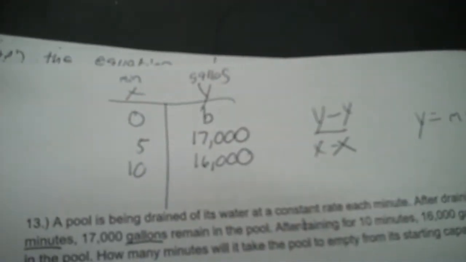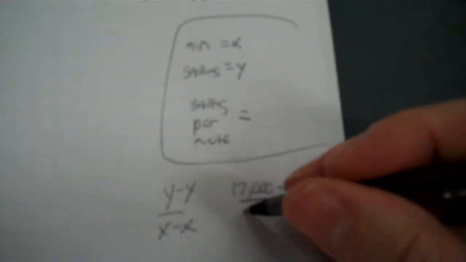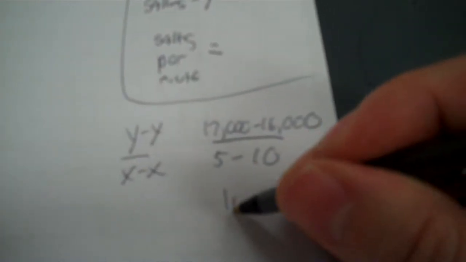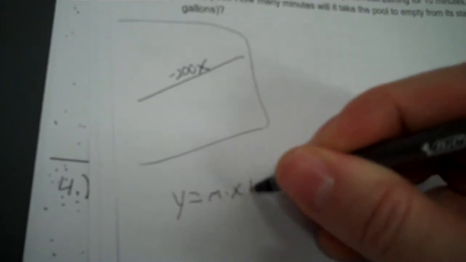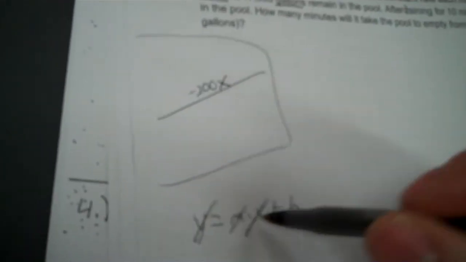Okay, so the Y's, I'll go 17,000 minus 16,000. The X's, I'll go 5 minus 10. So that's 1,000 divided by negative 5, and that's negative 200. Okay, so negative 200x. Now you got to find the beginning amount. You still don't know that. So that's when I apply the Y equals mx plus b, m times x plus b. Now my m I already know is negative 200.